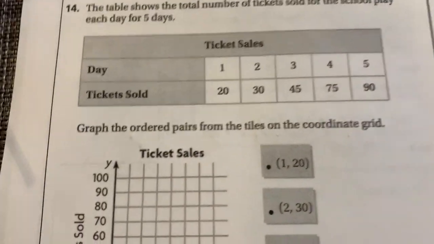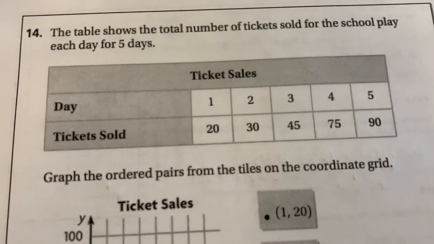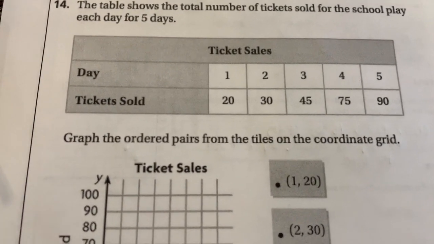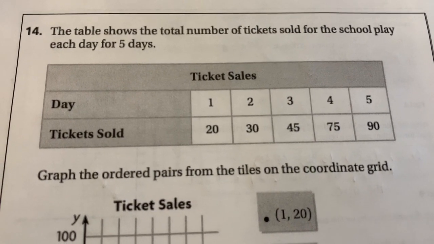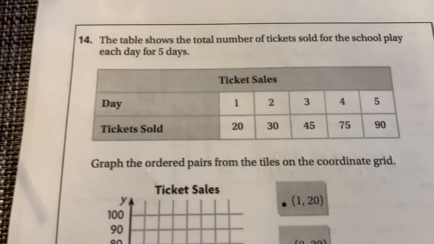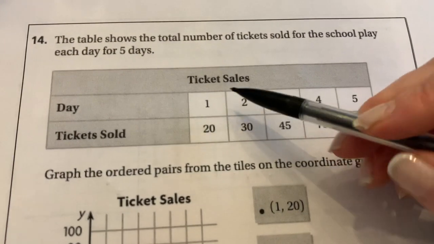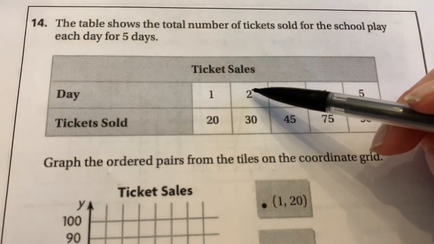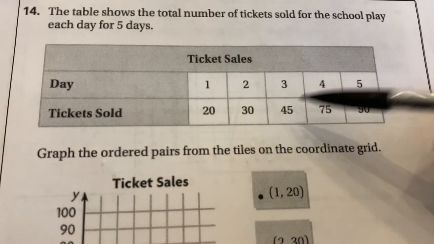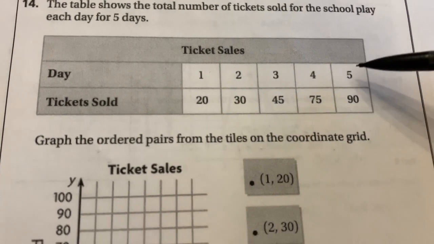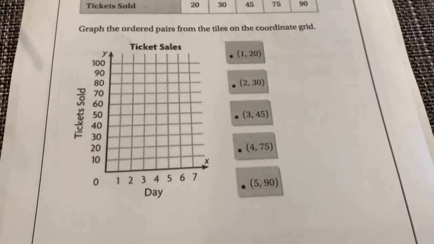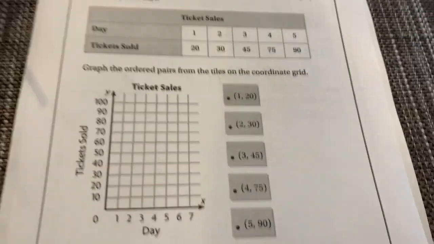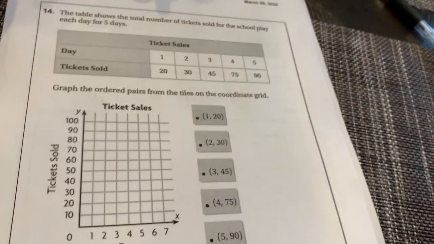Okay, to finish up, we're going to do one more. We're going to do number 14, and it's very similar to the one we just did. This table shows the total number of tickets sold for the school play each day for 5 days. On day 1, there's been 20 sold. Day 2 is 30. Day 3 is 45. Day 4 is 75. And day 5 is 90. These ordered pairs have already been written out for us, so our job is just to graph them.